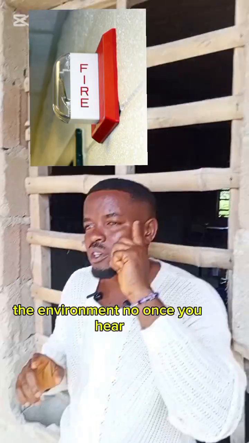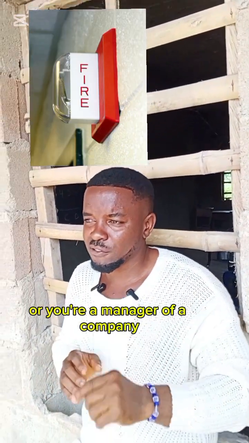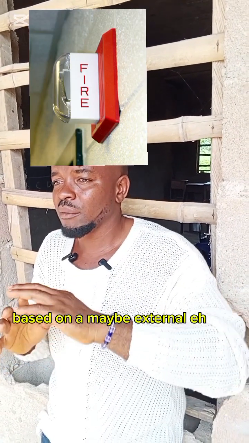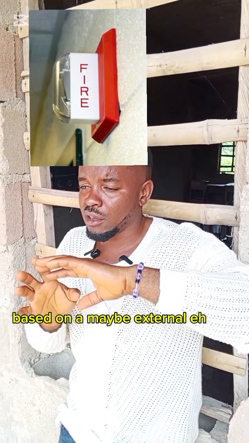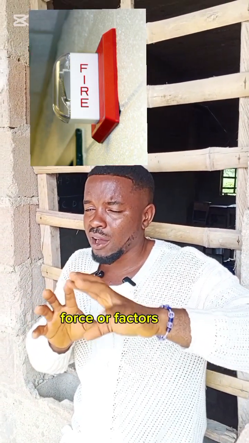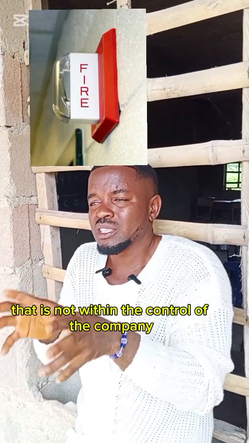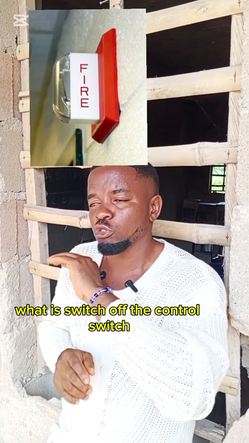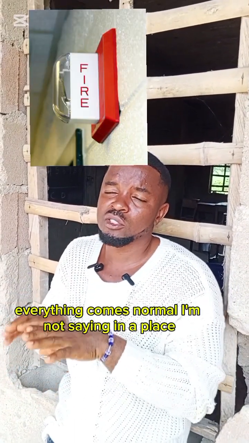No, once you hear, whether you're security or the manager of a company, or in fact once you are within that locality and this fire alarm comes up, based on maybe external forces or factors that are not within the control of the company, what you should do is switch off the control switch. And once you switch off the control switch, everything comes to normal.